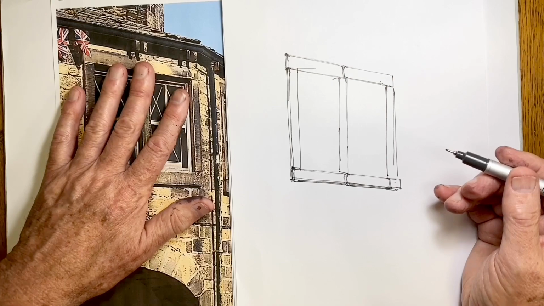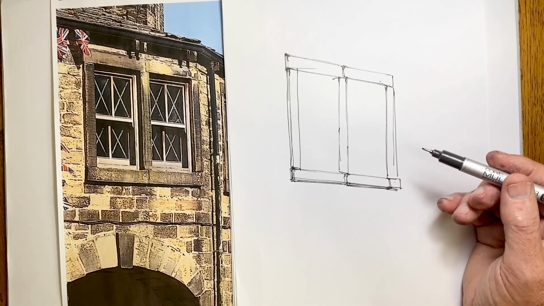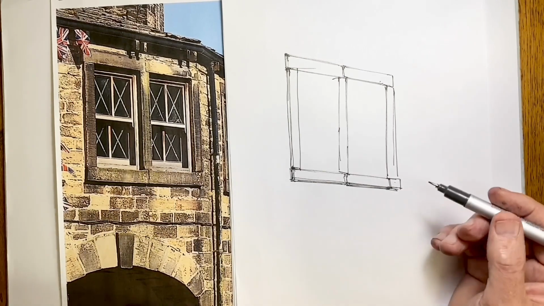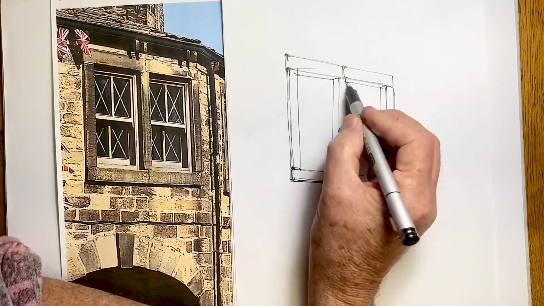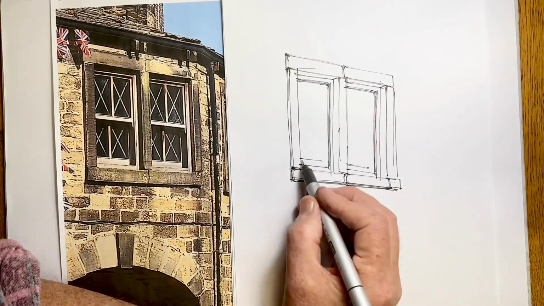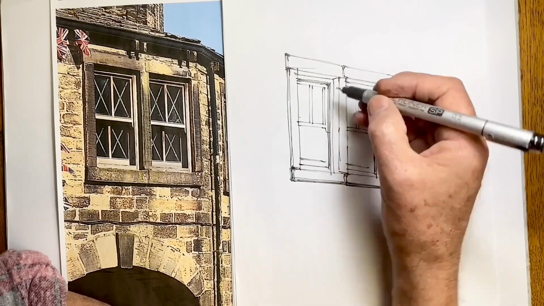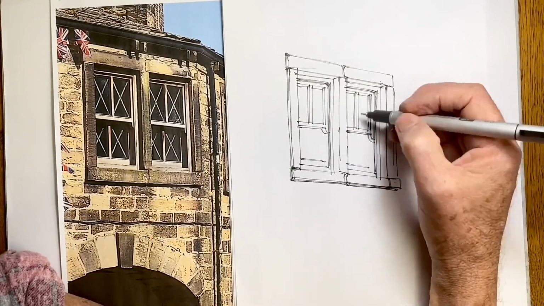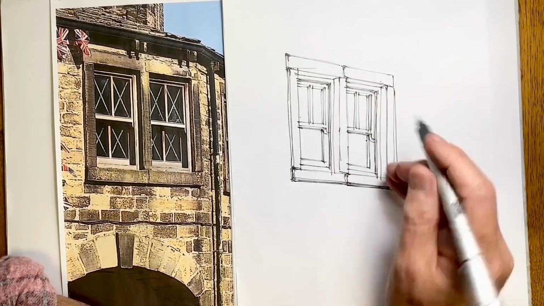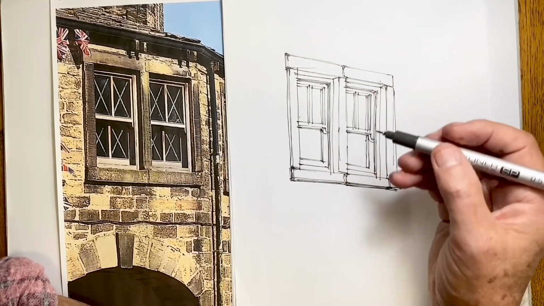Here's another great example of a pair of casement windows with some other interesting characteristics we can capture if we observe them carefully and have some attention to detail when we draw. So let me show you. I'll just progress this drawing a little bit more. And the important thing to realize is that these vertical pane supports actually step back because they're further away from us than the ones on the upper casement windows.